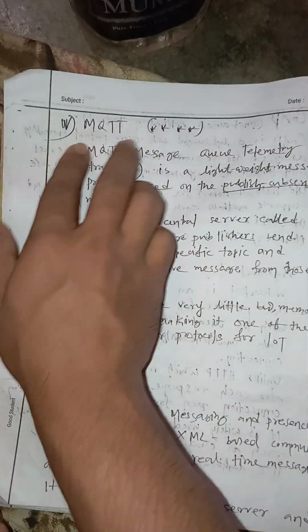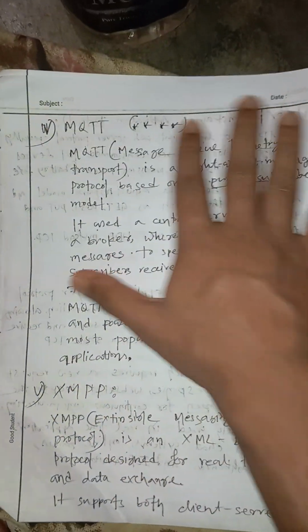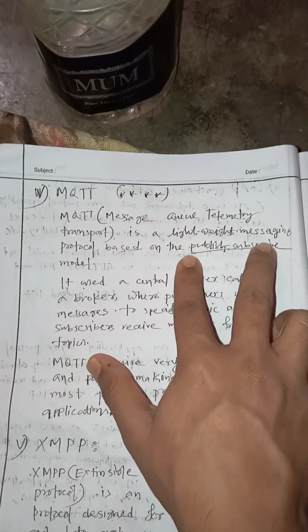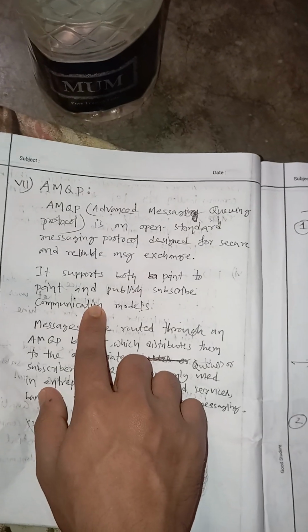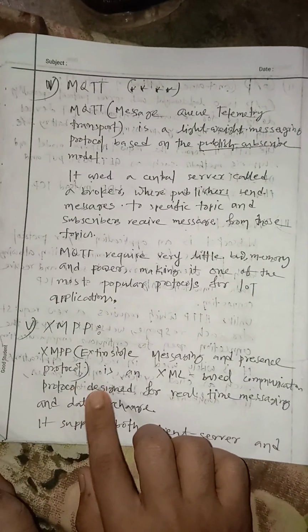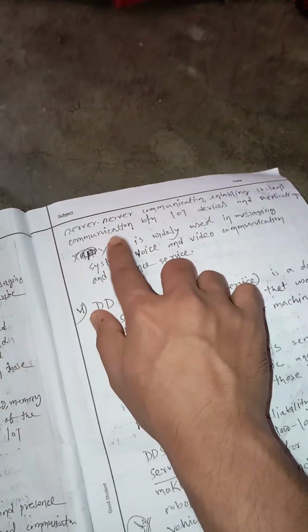Then let's see MQTT, Message Queuing Telemetry Transport. You have to know that the first one is lightweight, the fourth one is lightweight. There is only lightweight 2. Then it follows the publish-subscribe model, and DDS follows the publish-subscribe model, and the last one follows the publish-subscribe model also. But this one follows point to server, client-server, and server communication.